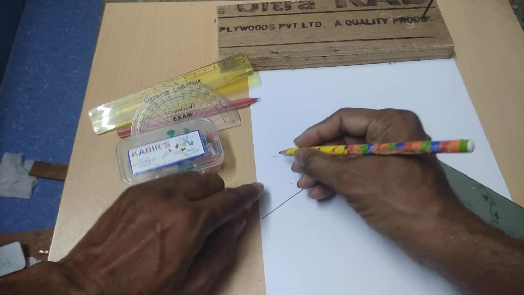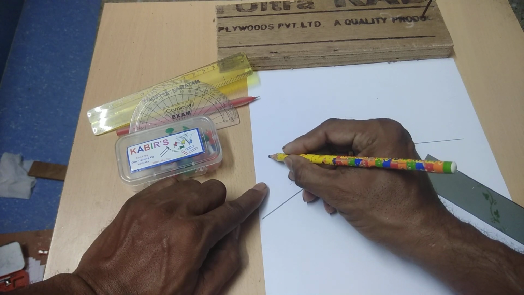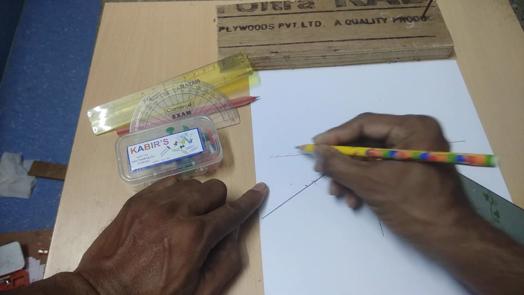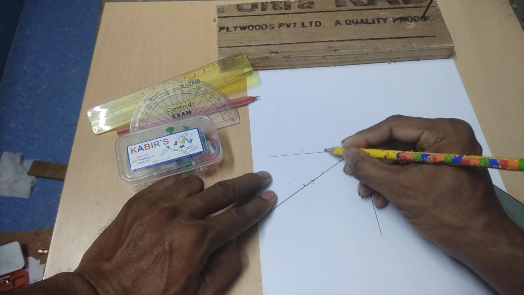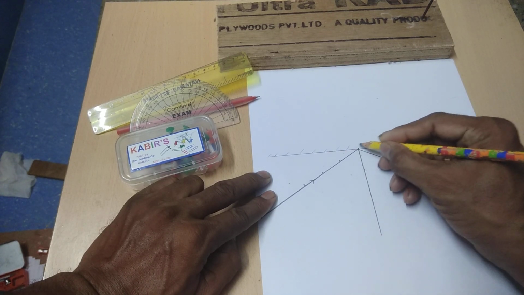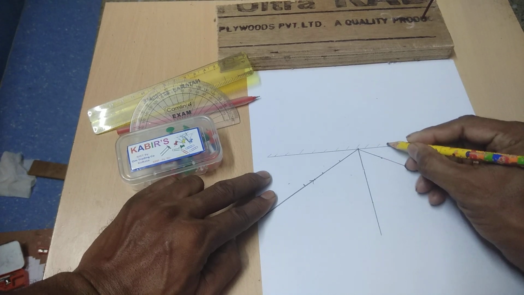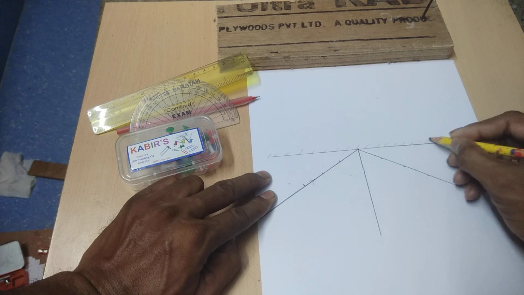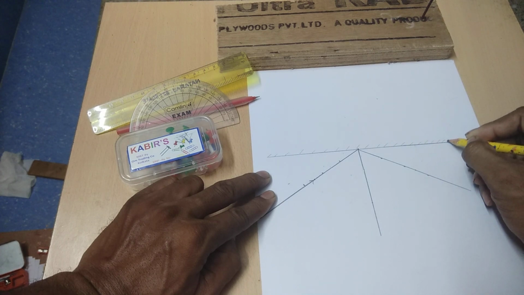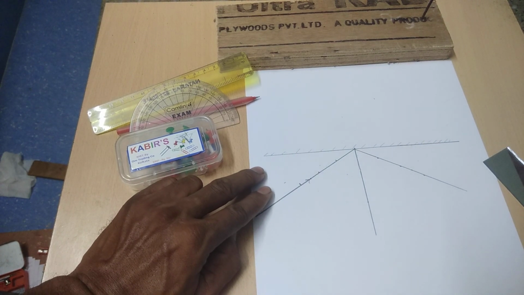Here we have shown M1 and M2 as the mirror. This is our mirror. This is the reflecting surface. Let us take this as a mirror.